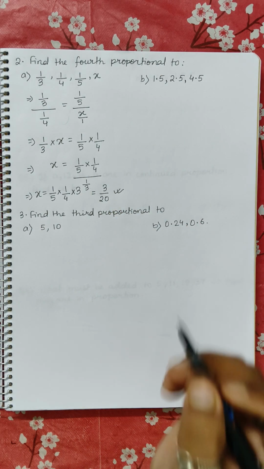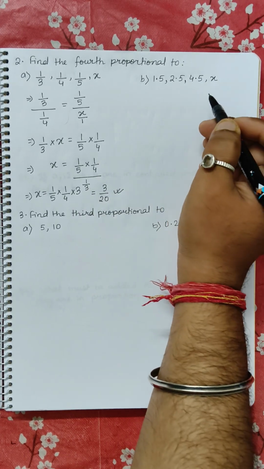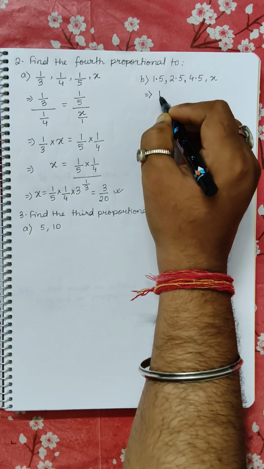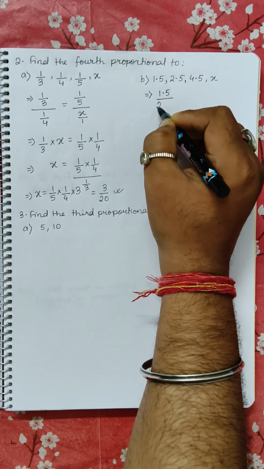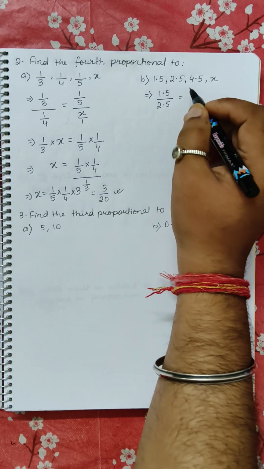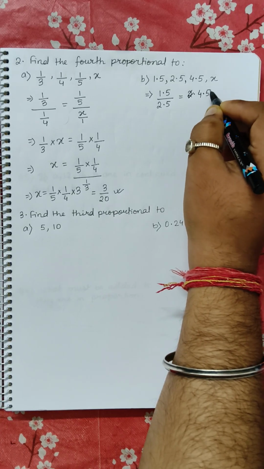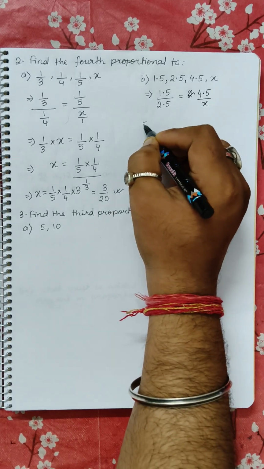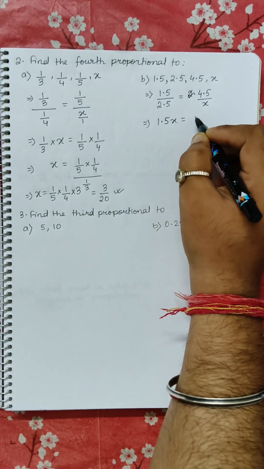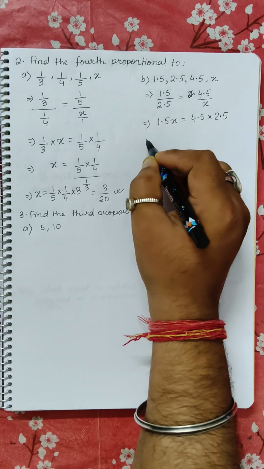Like that, here you also find the value of x, that is our required fourth proportion. So we will write it as 1.5 divided by 2.5 is equal to 4.5 divided by x. So cross multiply it, you will get 1.5x is equal to 4.5 into 2.5.